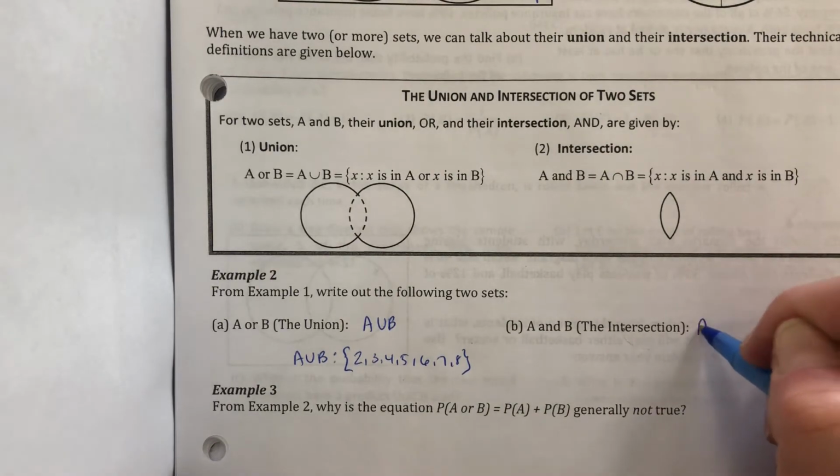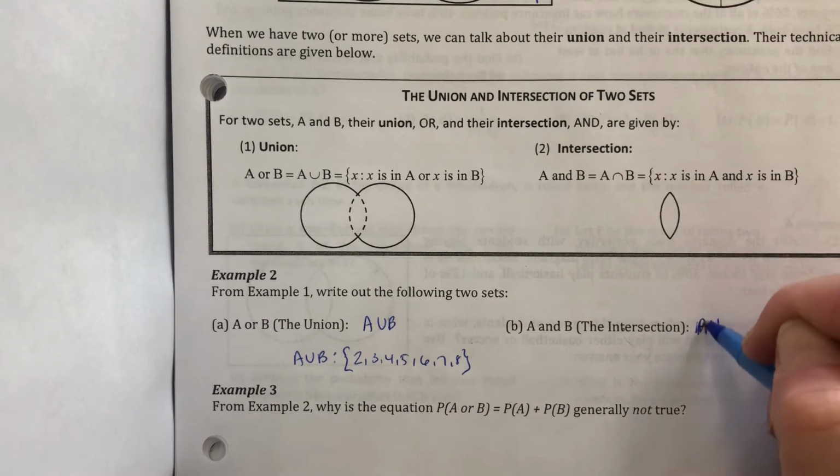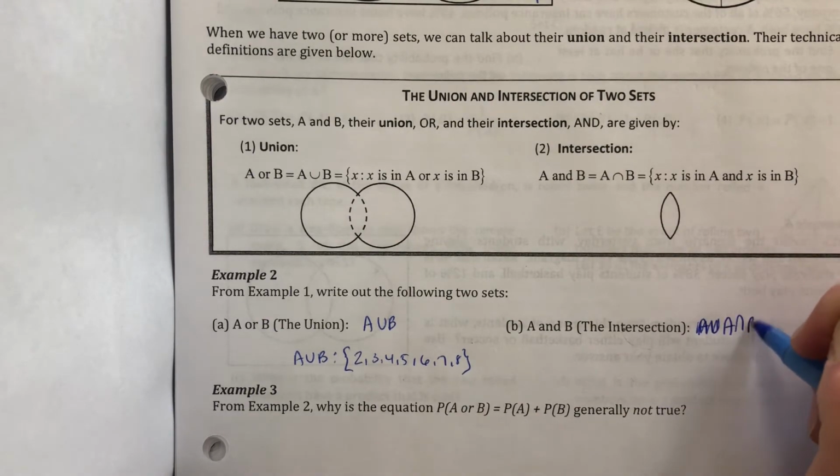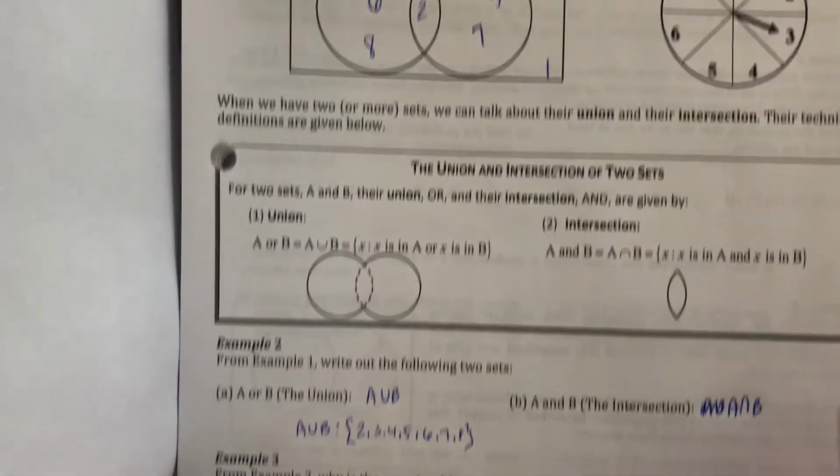Intersection is just what they have in common. Oops, I wrote the wrong symbol in there. It's that upside down U. So intersection is just 2. That's all they have in common.